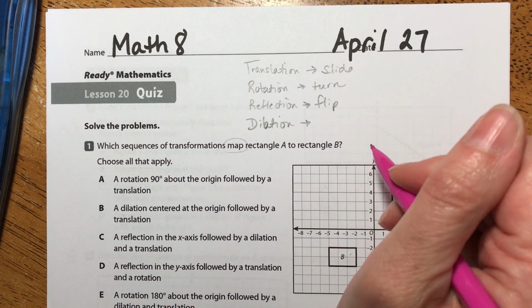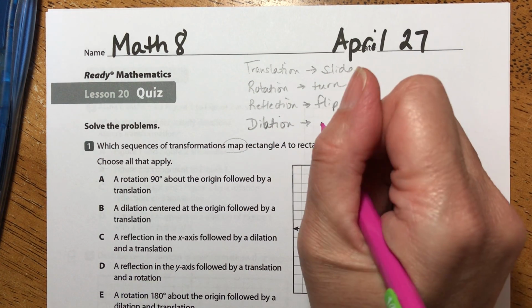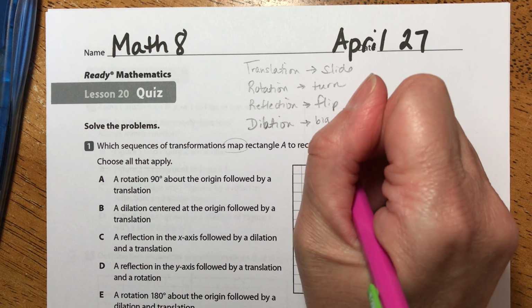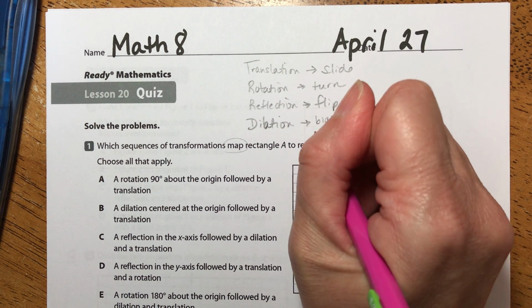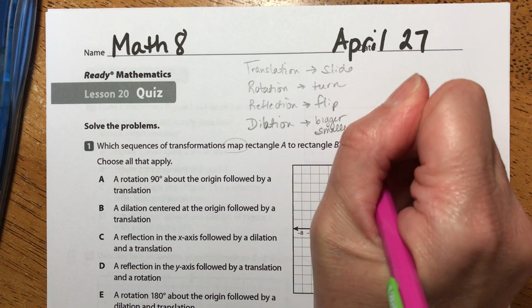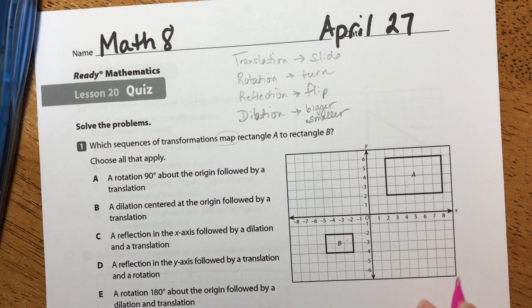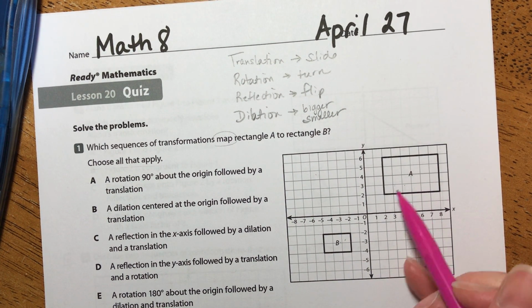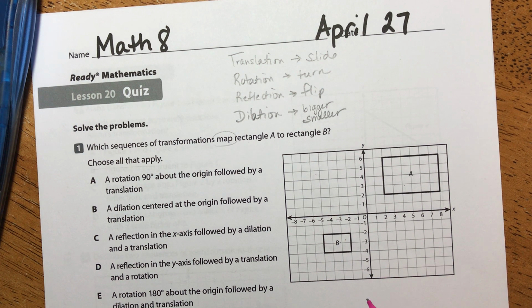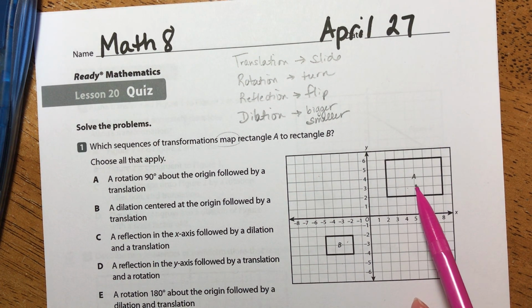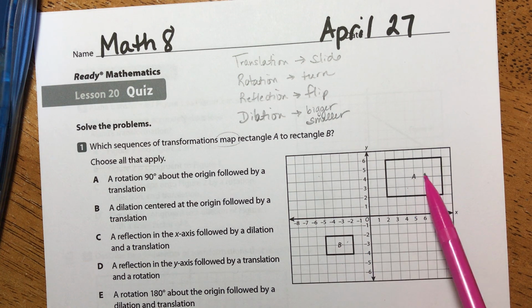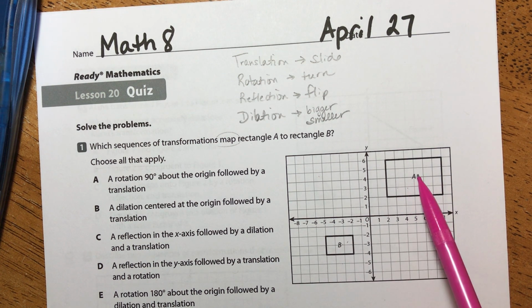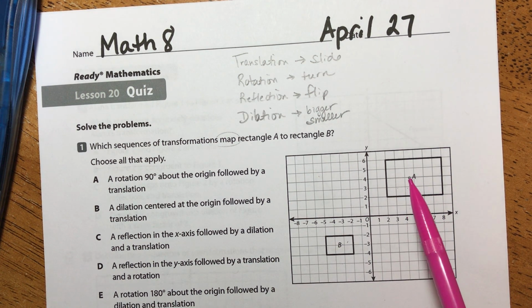And there's 2 things that can happen, right? With a dilation, it could get bigger or it could get smaller, okay? All right, well, if I'm going from A to B, they are not the same size. So I know one of them that I have to have, okay? Could I slide to get from A to B? Could I rotate? Now the rotations are tricky.